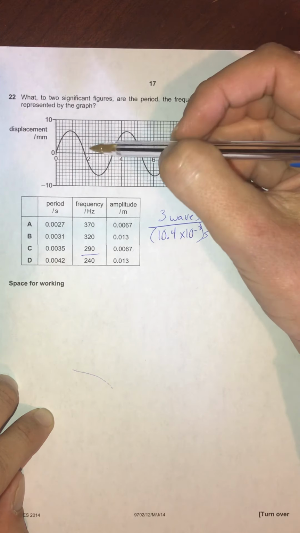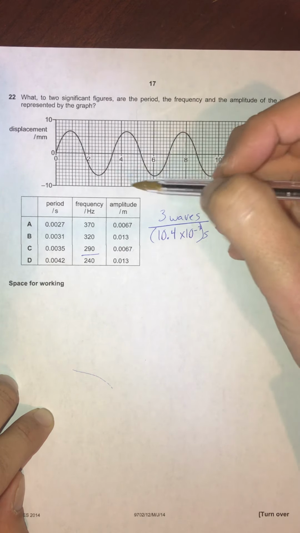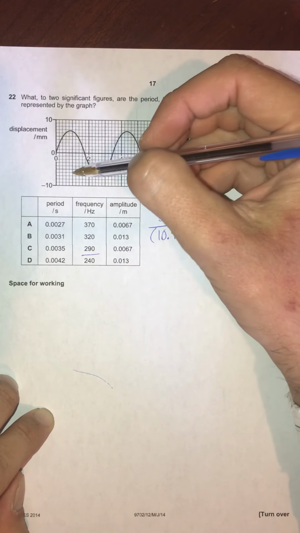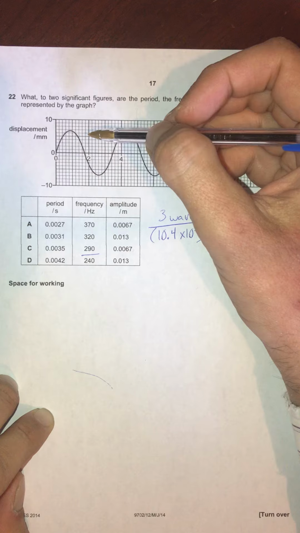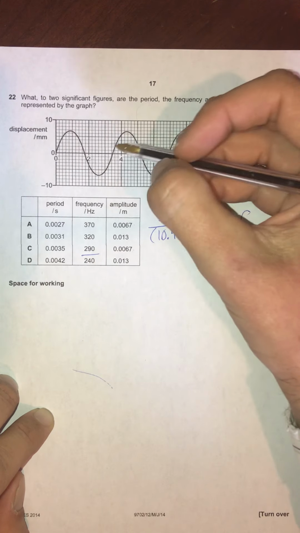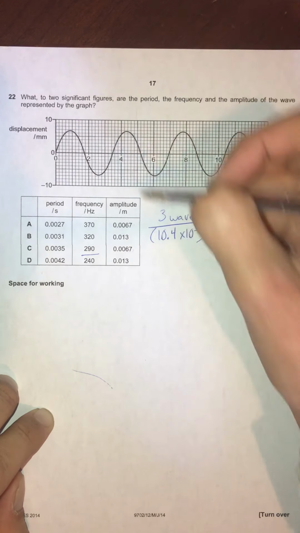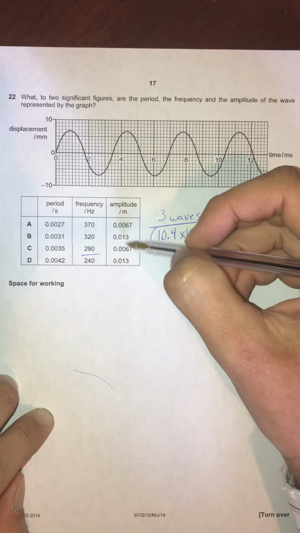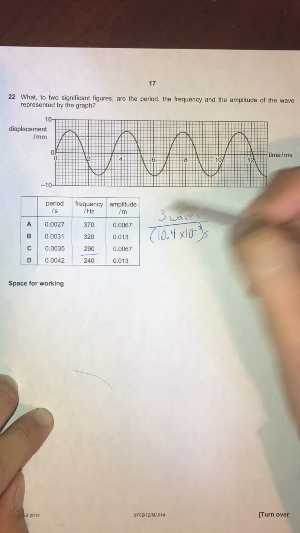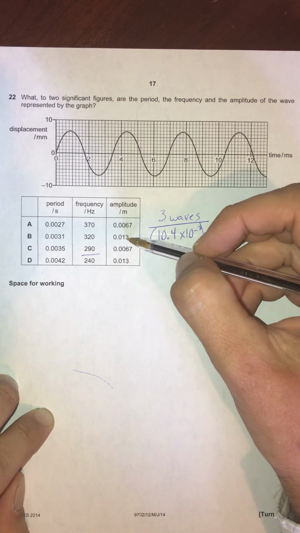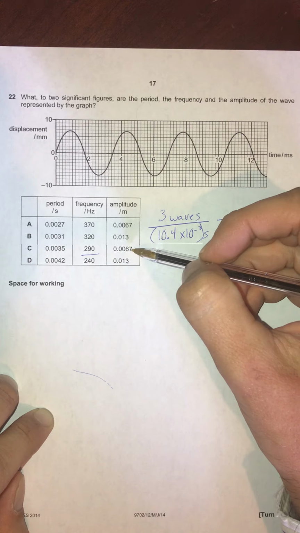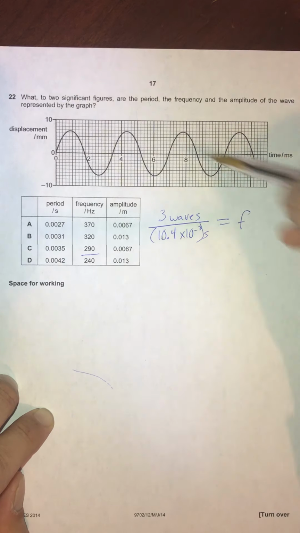Some students incorrectly think that the amplitude is the entire height of the wave from crest to trough, which it is not, right? It's half of that height, as we've looked at in previous examples. But these answers here are designed to capture those students' misunderstanding. So if you were to read off the entire height of the wave, you would get this value. Having that value gives you the correct answer for amplitude, 0.0067 meters.